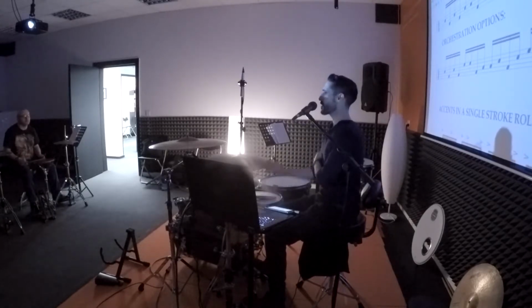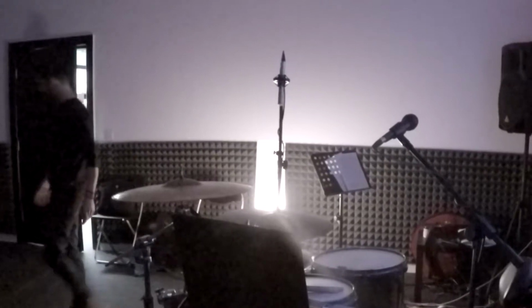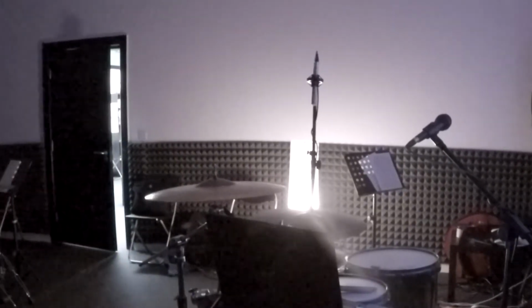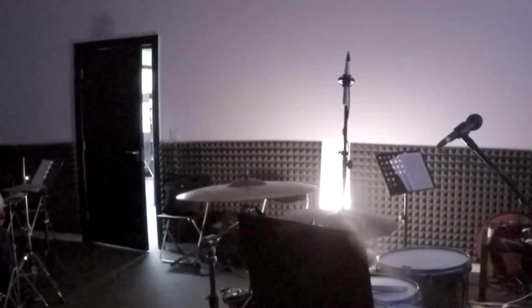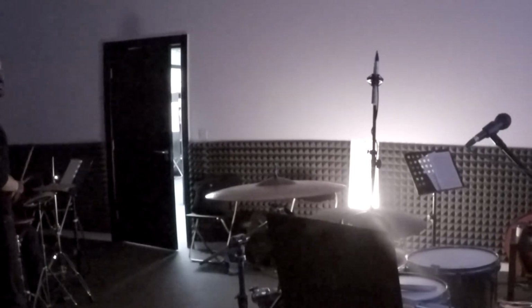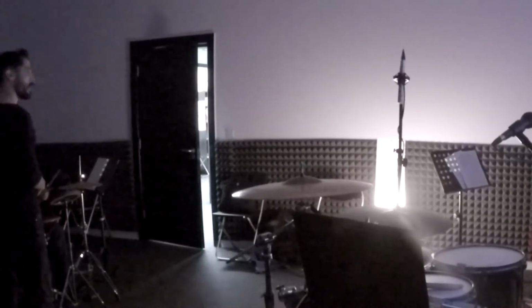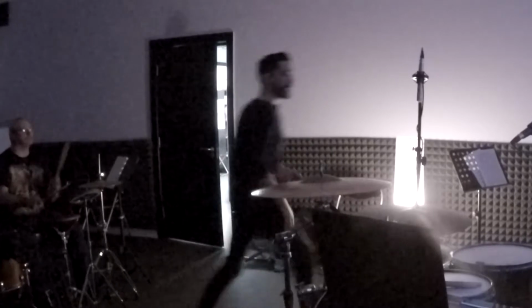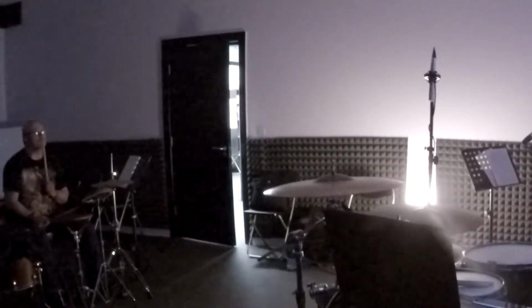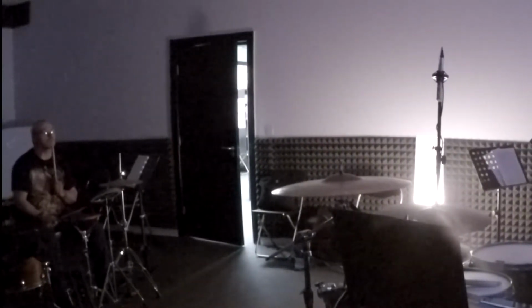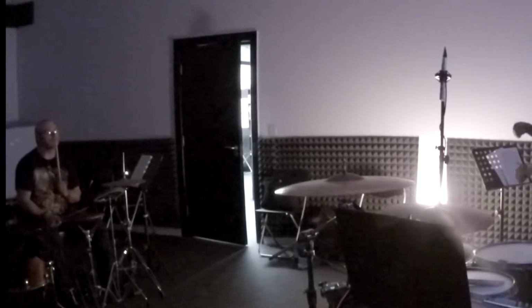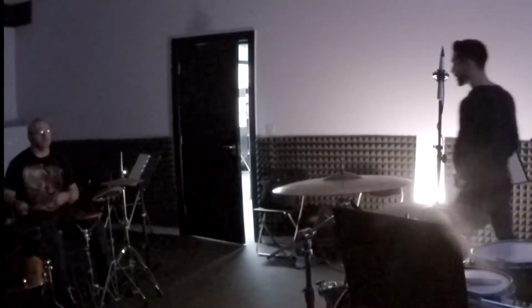We got floor toms there and high tom. What section is that? B2. You've got right, left. Yeah, but then you've got left, right on the floor tom. So it's not that awkward. I can see you guys crossing over and both hands move over there.